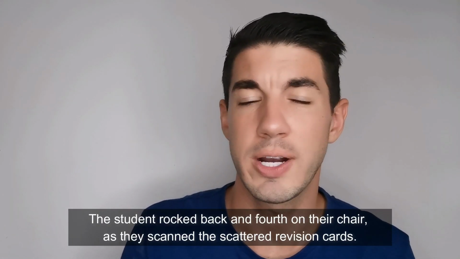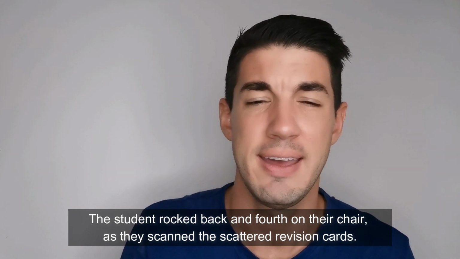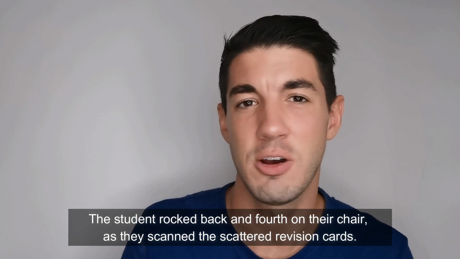So a more effective sentence would be one that shows the reader why this student is feeling stressed. So you could say, for example, the student rocked back and forth on their chair as they scanned the scattered revision cards. And of course, the fact that this student is rocking back and forth on their chair and looking at all of these revision cards, which are haphazardly everywhere, implies that they are feeling stressed or anxious. And as a result, it creates a far more powerful image than simply explicitly stating something.